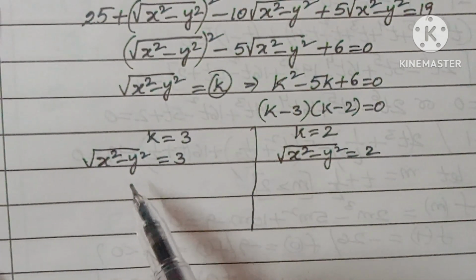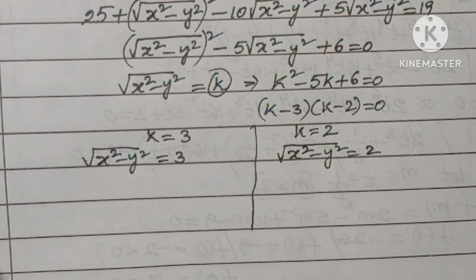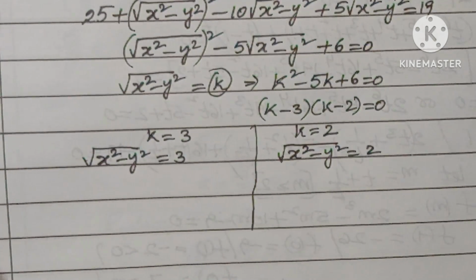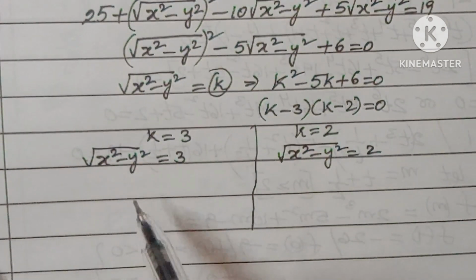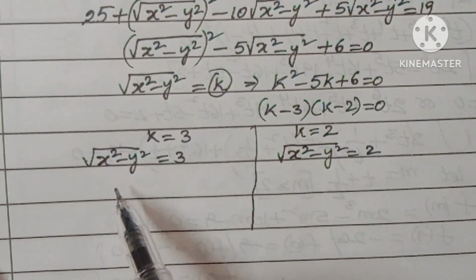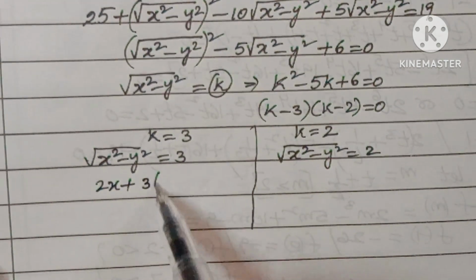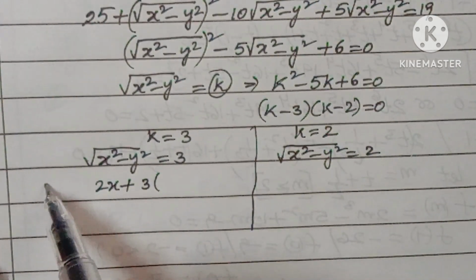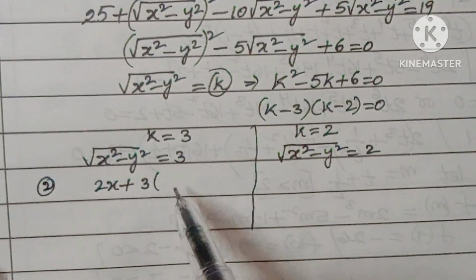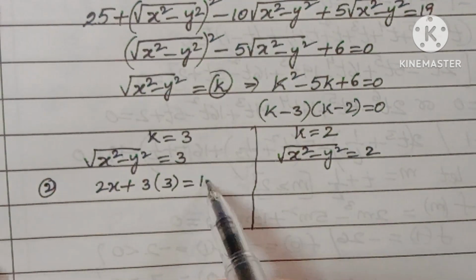Now, squaring on both sides. Here we'll substitute in the second equation. In the second equation, if you substitute the value of k, 2x plus 3 into k value 3 is equal to 19.